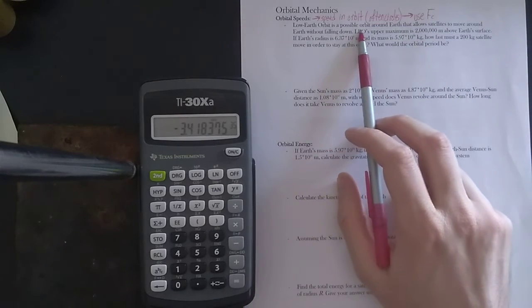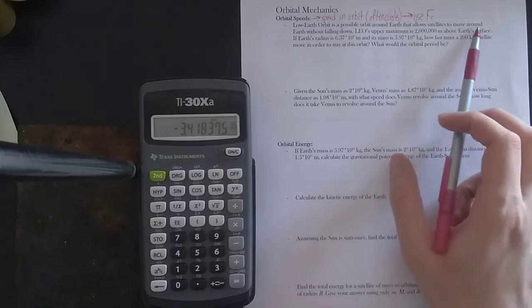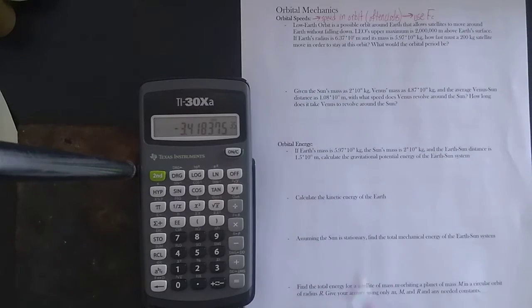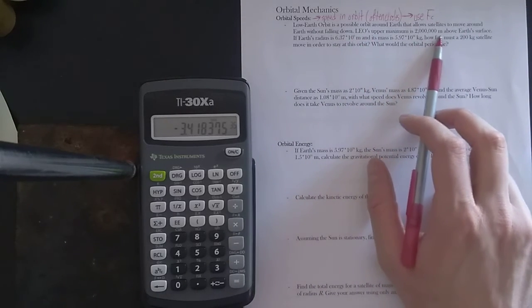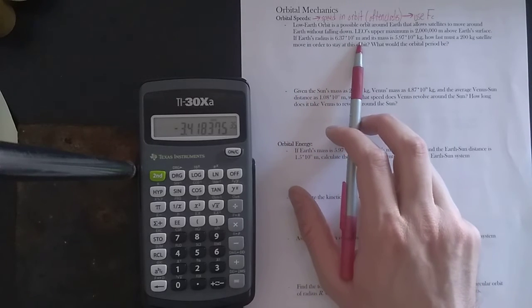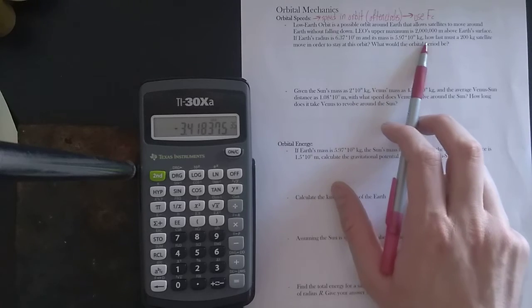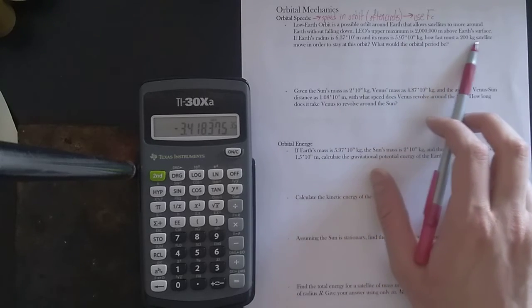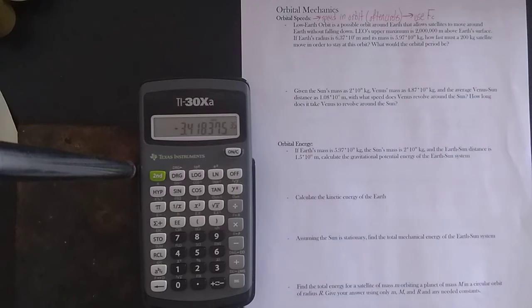Low Earth orbit is a possible orbit around Earth that allows satellites to move around Earth without falling down, without crashing into the Earth. Low Earth orbit's upper maximum is 2 million meters above Earth's surface. If Earth's radius is 6.37 times 10 to the 6 meters and its mass is 5.97 times 10 to the 24th kilograms, how fast must a 200 kilogram satellite move in order to stay at this orbit? And what would the orbital period be?